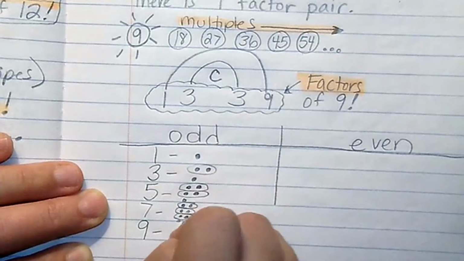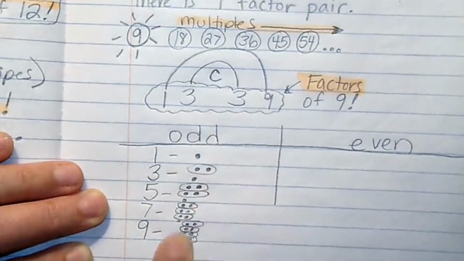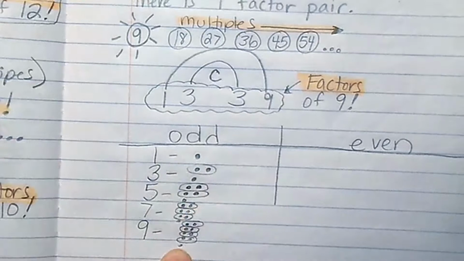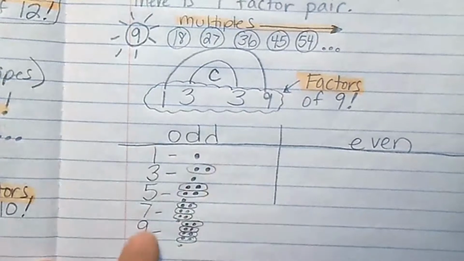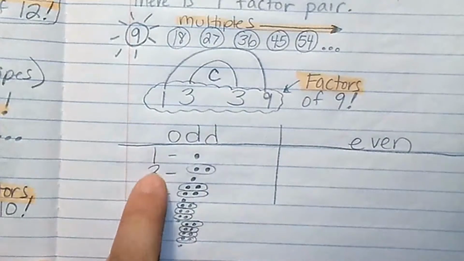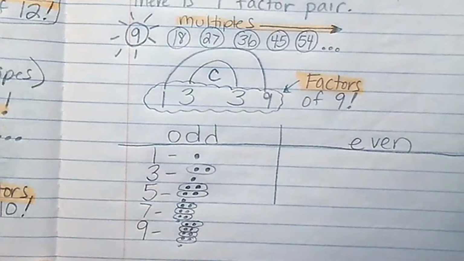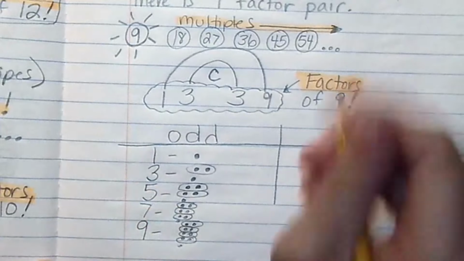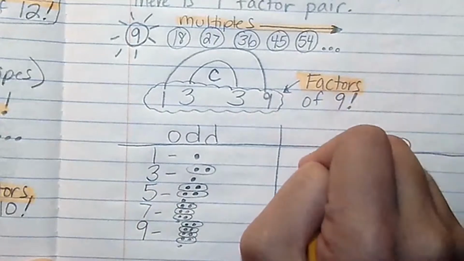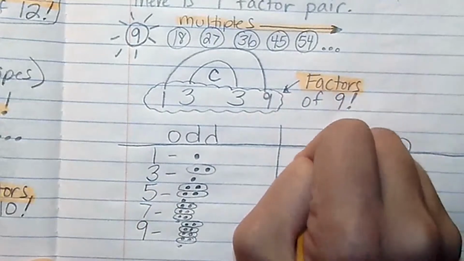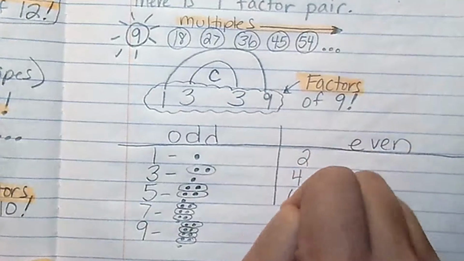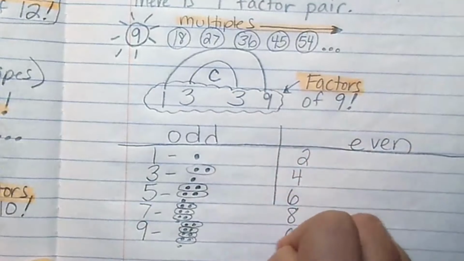Even with 9, it just doesn't work, right? Look, this guy's all by himself. He doesn't have a partner. These are called odd numbers. 1, 3, 5, 7, and 9. If your number ends in a 1, 3, 5, 7, or 9, it is odd. Now, even numbers, they end in 2, 4, 6, 8, or 0.